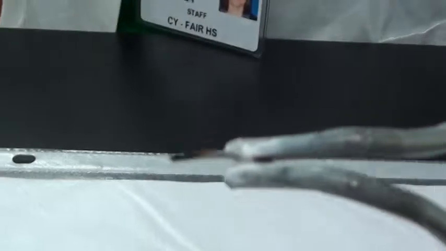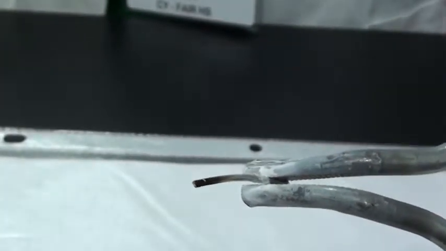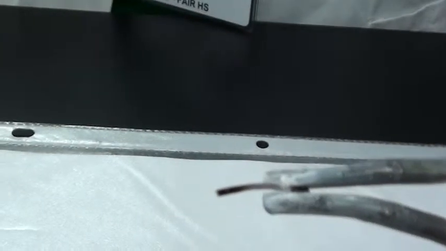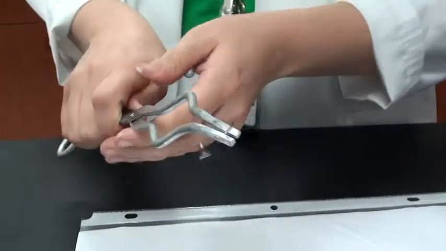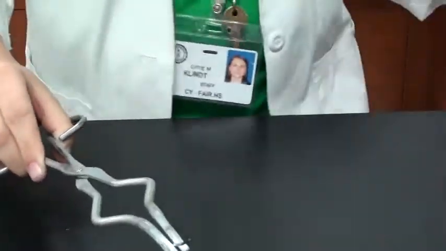Okay, notice the color change following the experiment. Okay, make your observations, note them on your lab report. We're going to move on to procedure number 2.